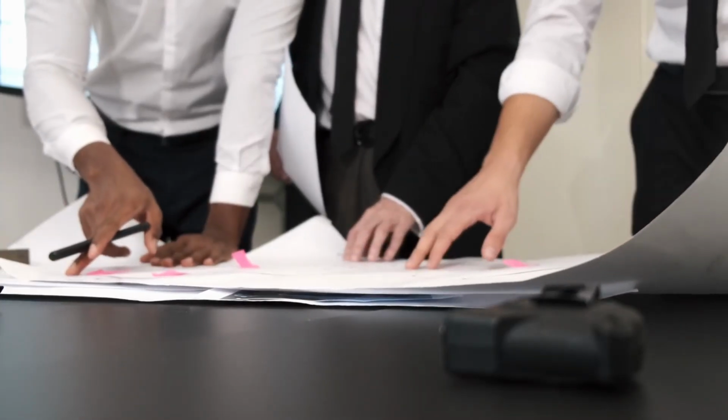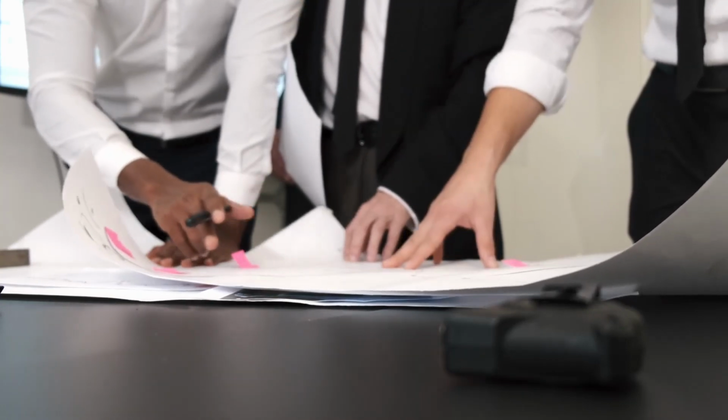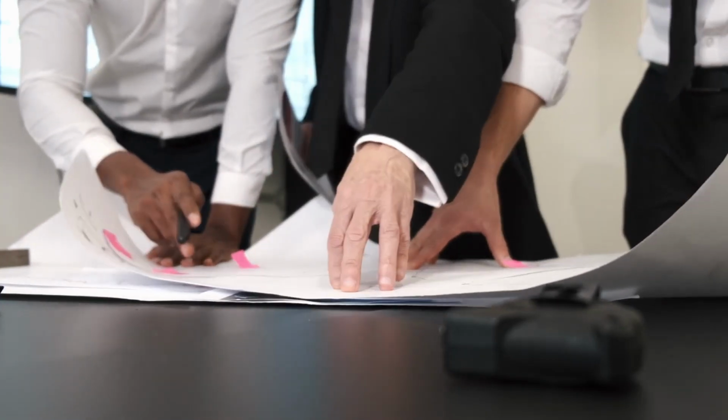In this step, we must define the project scope, objective, and goals. Identification of stakeholders, budget, and timeline is necessary. In this step, we must create a project team, and a project manager should be appointed.